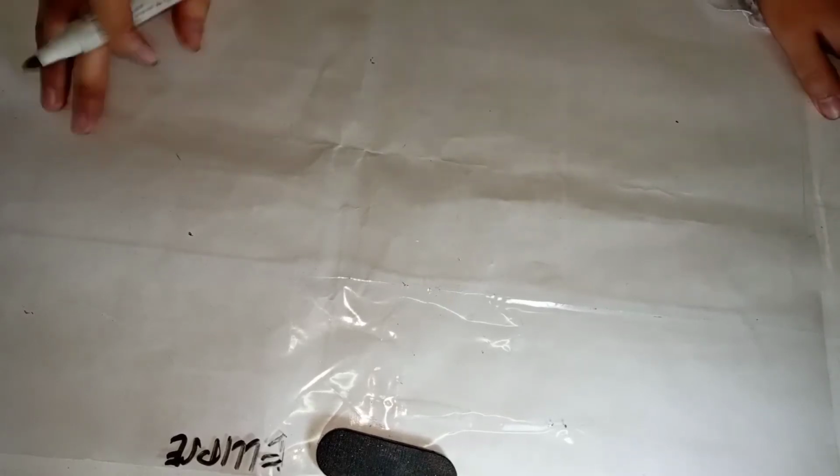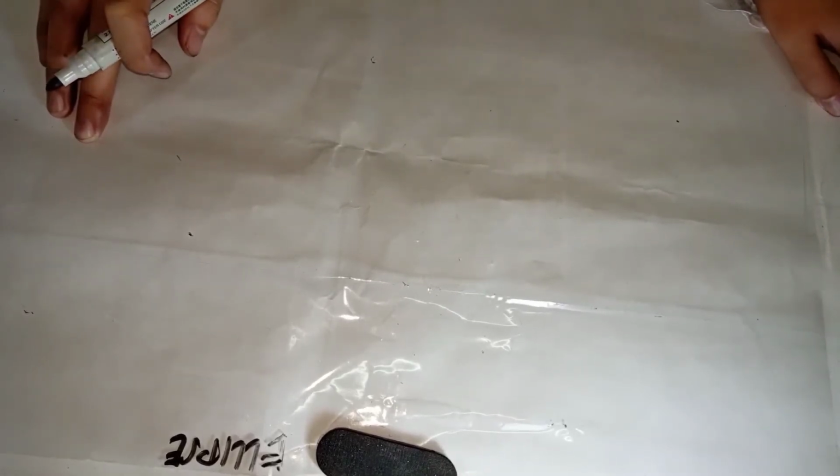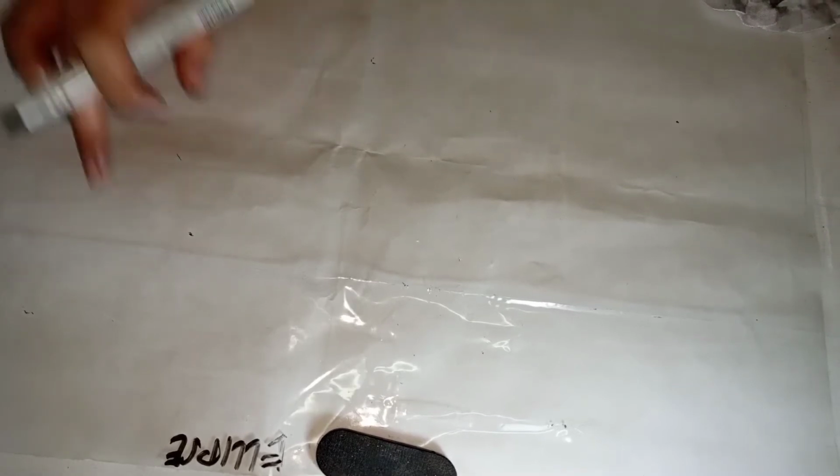So good day everyone. Today our topic is all about ellipse. In ellipse there are two types.